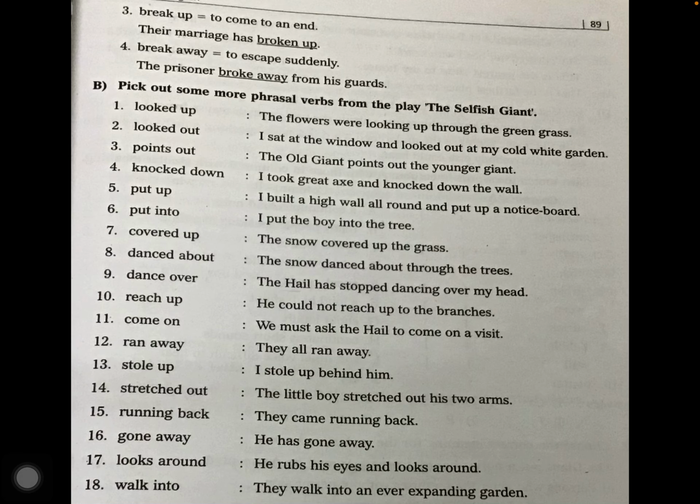I put the boy into the tree. Understood? So here, put into is used with the object in between. This way also we can use the phrasal verb.